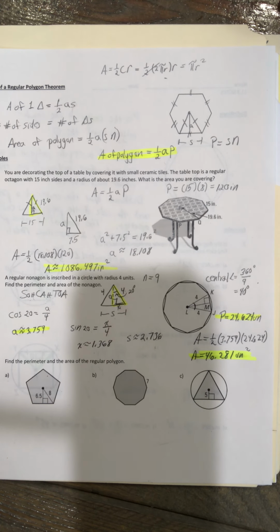Now what I want you guys to do is I want you to try 5A, B, and C. All right? I want you to try them, and then your homework assignment is labeled below.